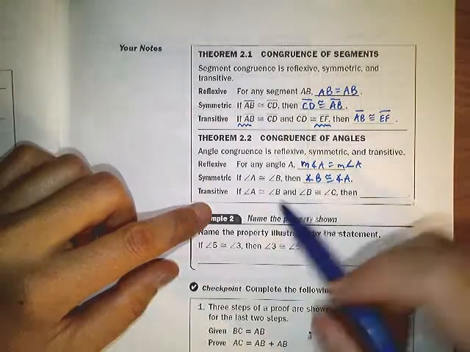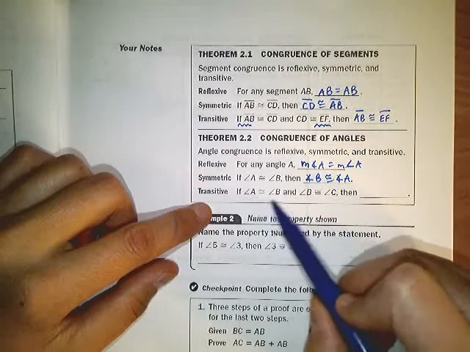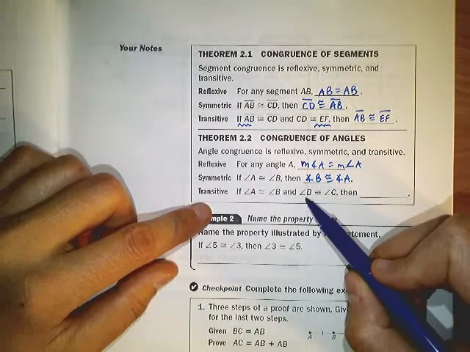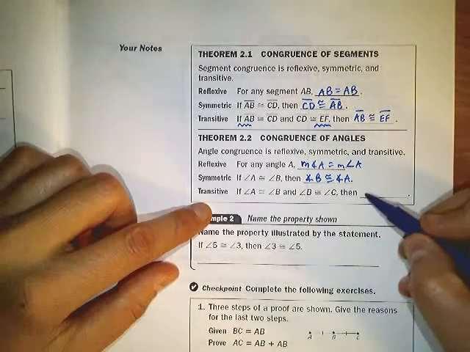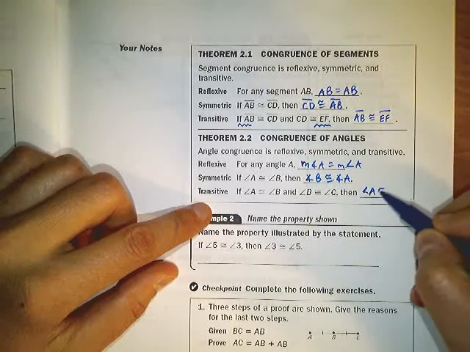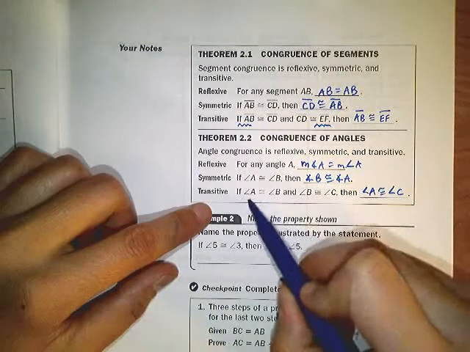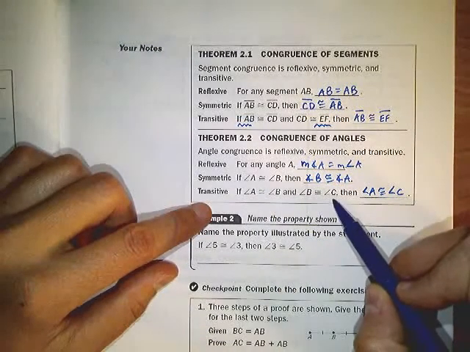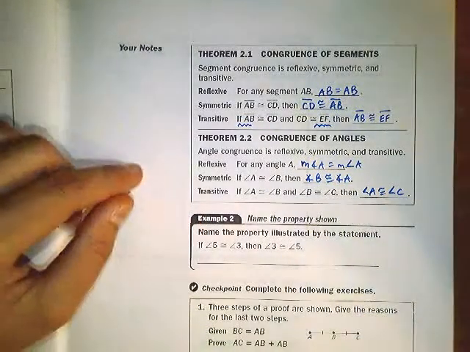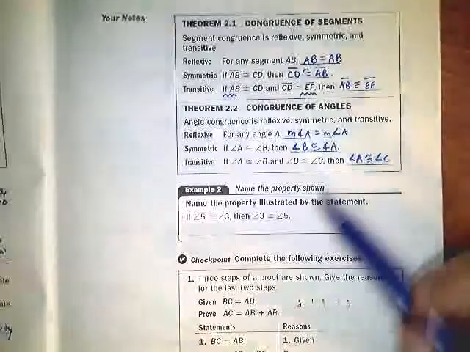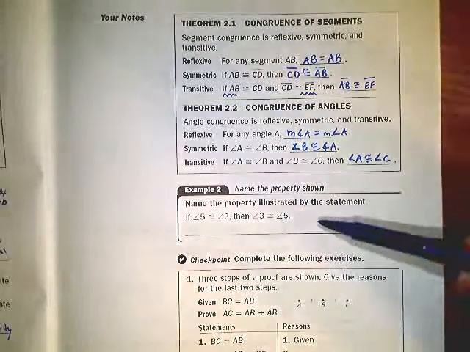And the transitive property says if angle A is congruent to angle B and angle B is congruent to angle C, then angle A must be congruent to angle C. Because of the common element, you can start with the original statement and then skip to the final congruence with C.